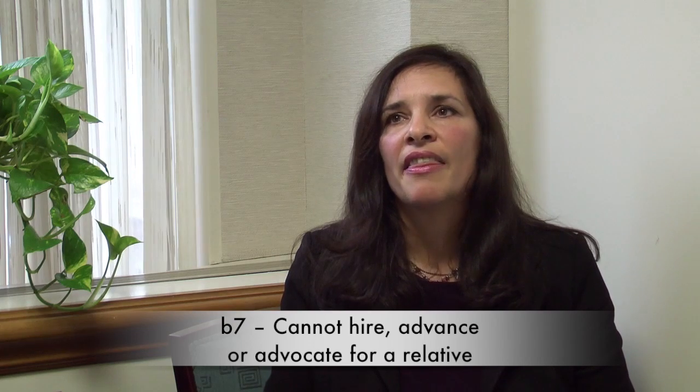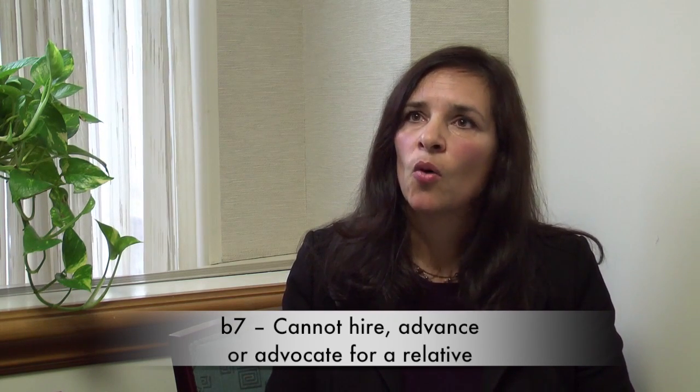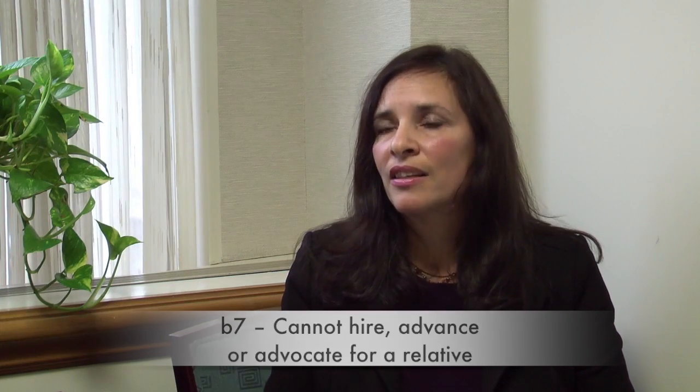The next prohibition in this improper hiring and promotion area involves nepotism. For those of you who aren't familiar with nepotism, that is defined as the appointing, hiring, or advancing of a relative into a position. It also involves advocating for the employment or advancement of a relative in a position.